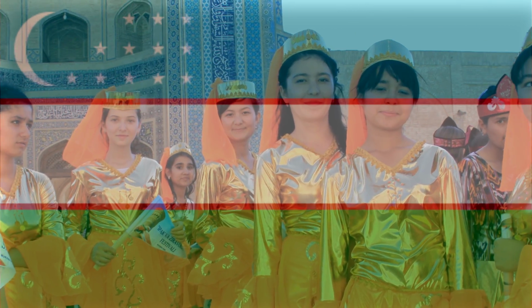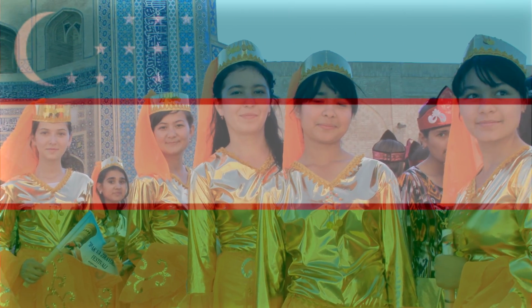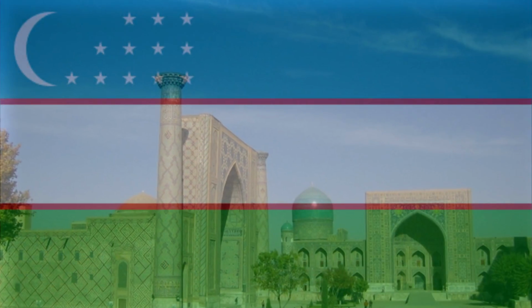The crescent at the canton evokes the rebirth of Uzbekistan as an independent country, and of course it symbolises the Islamic faith, which is practiced by 88% of the country. To the right of the crescent are 12 stars, which signify the months of the Islamic calendar, as well as the constellations featured on the zodiac.